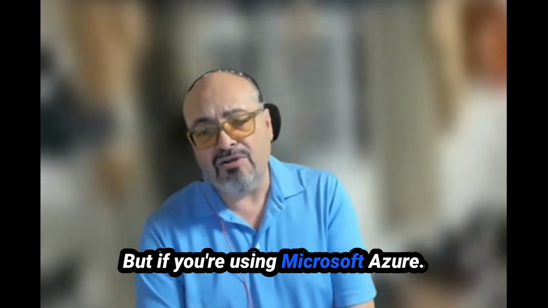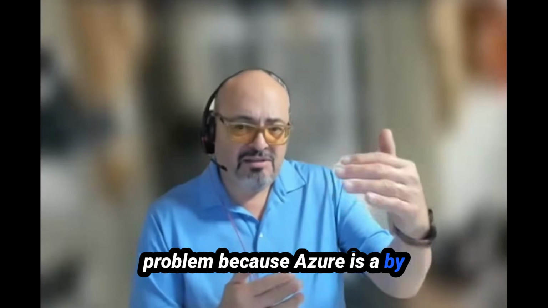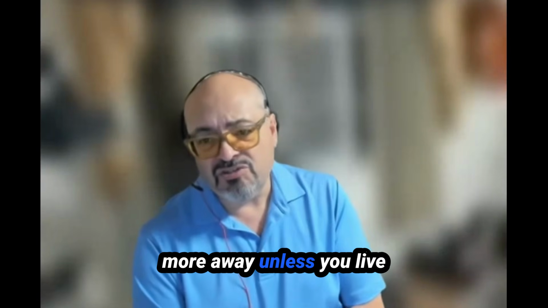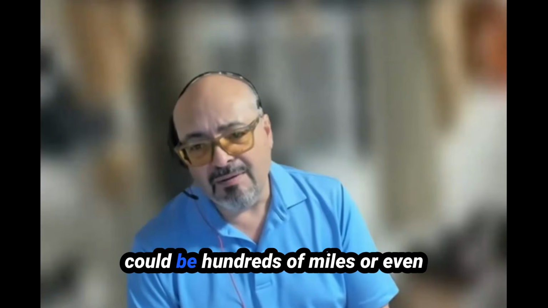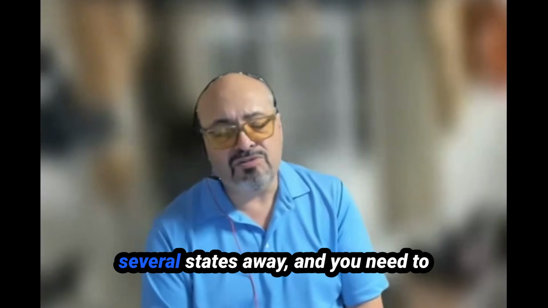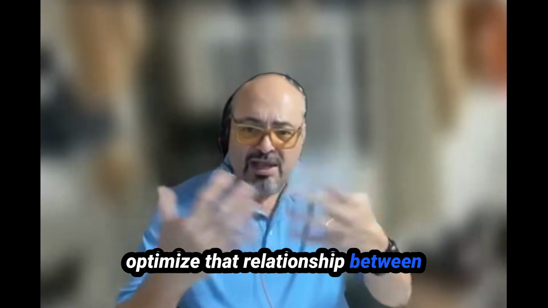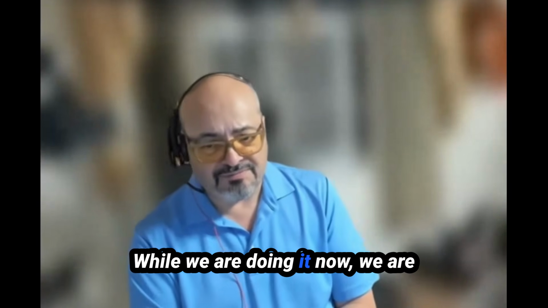But if you're using Microsoft Azure, that's going to be much more of a problem because Azure is, by definition, much further away. Your data center is much further away, unless you live right next to a data center, right? Most likely a data center could be hundreds of miles or even several states away. And you need to optimize that relationship between Access and the data center in the cloud, and stored procedures are one way of doing it.